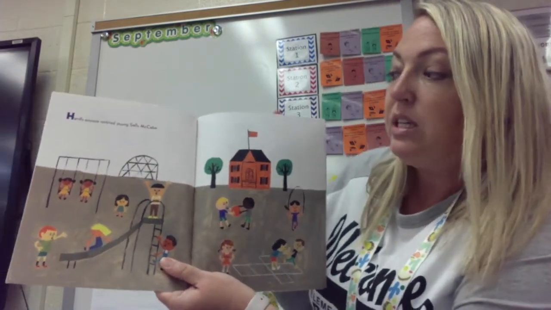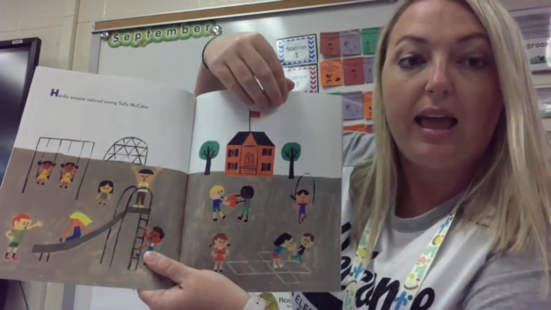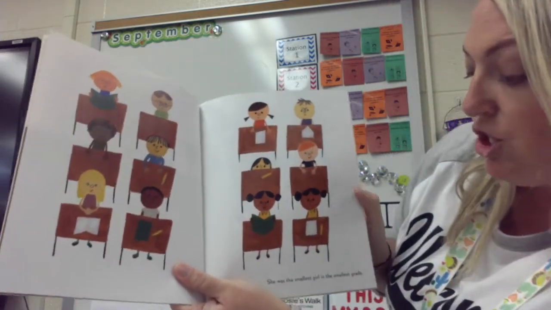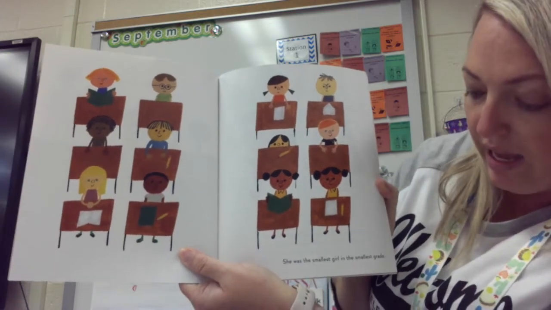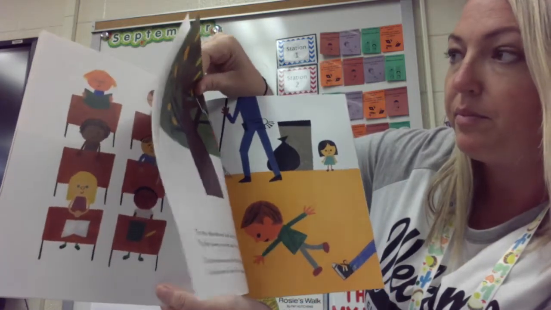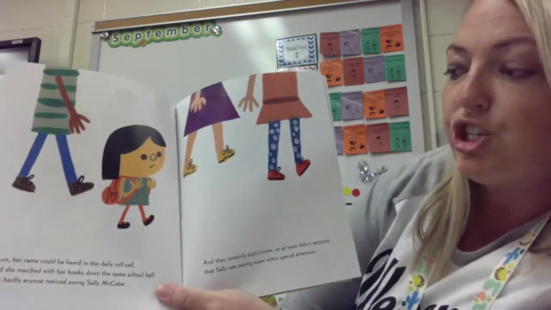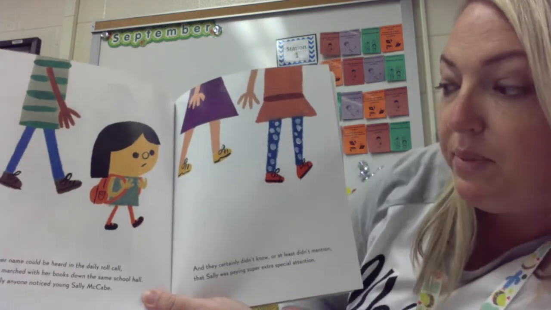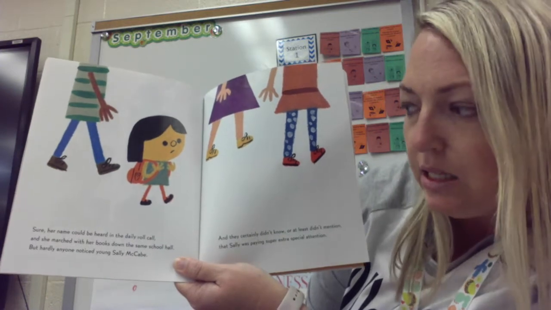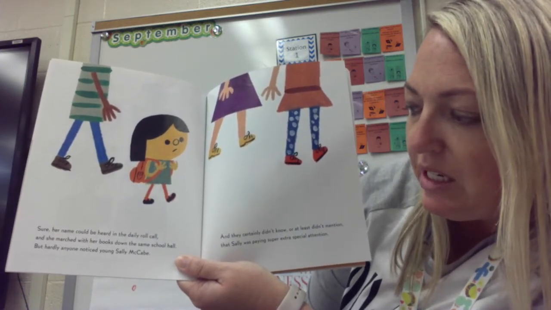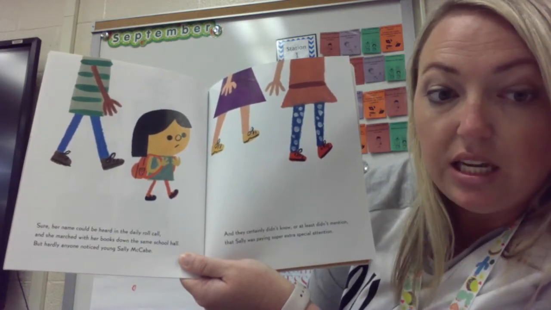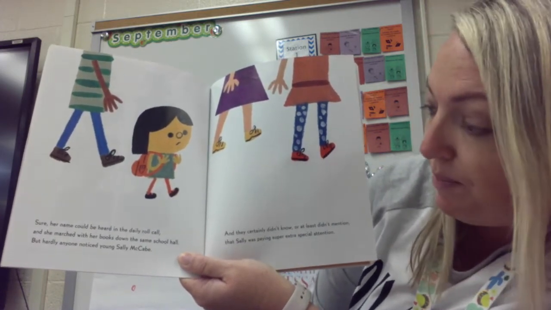Hardly anyone noticed young Sally McCabe. She was the smallest girl in the smallest grade. Sure, her name could be heard in the daily roll call. That means like taking attendance. And she marched with her books down the same school hall. But hardly anyone noticed young Sally McCabe.